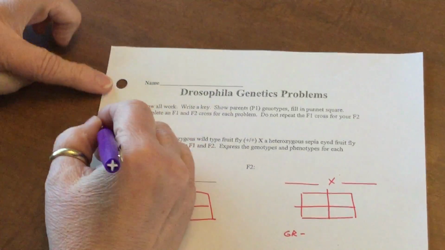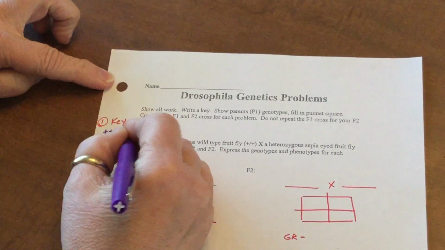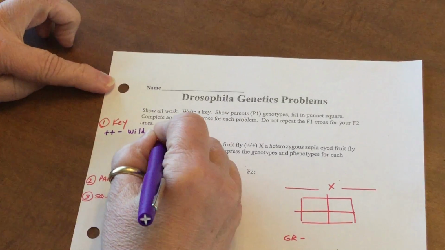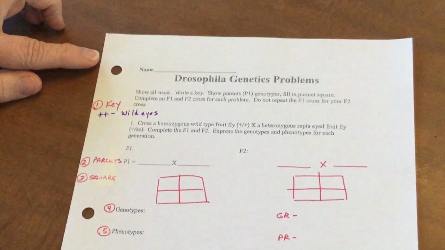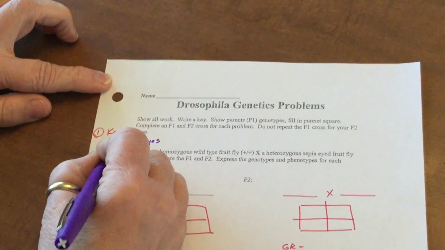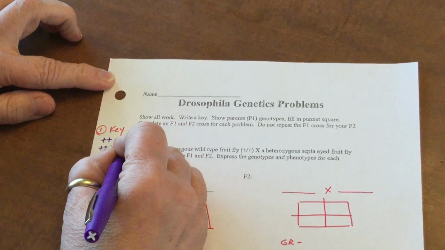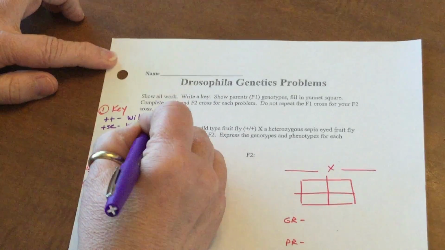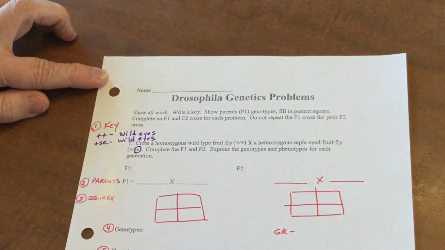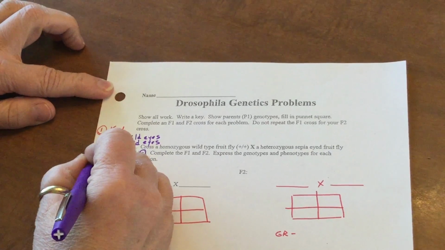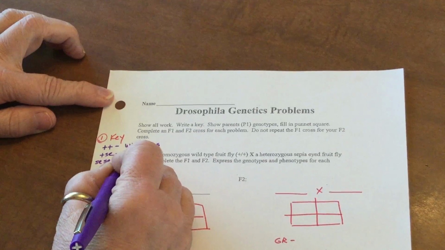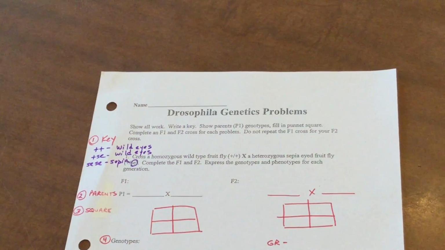We should know that ++ is a wild-type fly, and these are eyes, because if you go into your packet from the other day, you will see that sepia is an eye color. +SE is also a wild-type fly because the plus symbol is dominant to the lowercase se. Se is a symbol in and of itself. The only way to have sepia eyes would be to be an SE fly, and that is a sepia-colored eye. So that is your key for this.